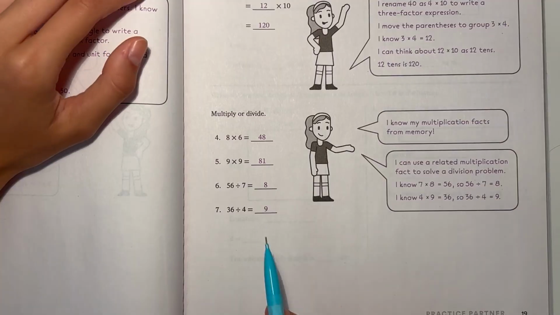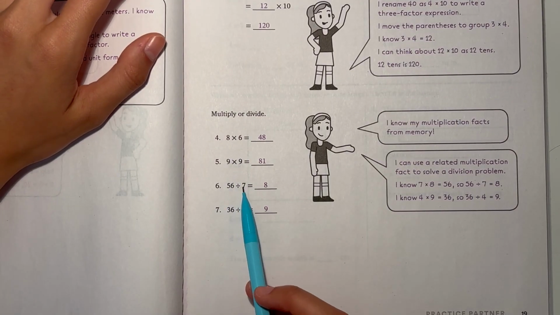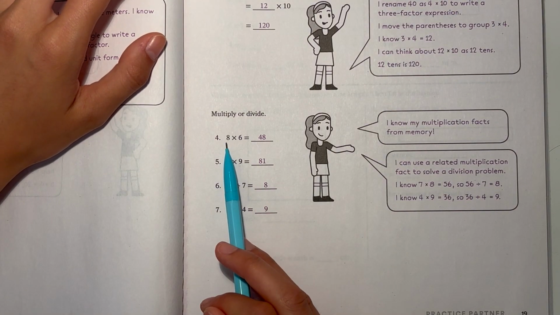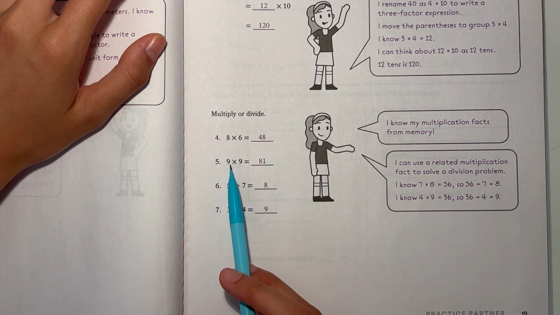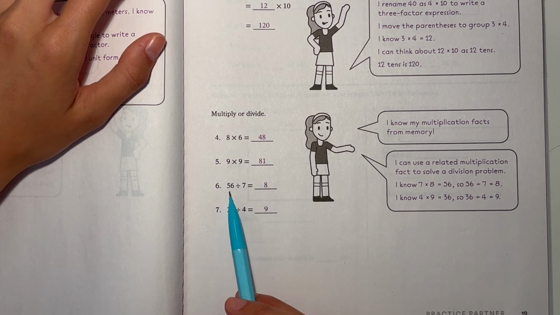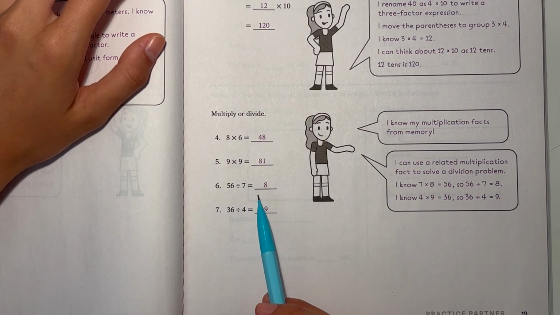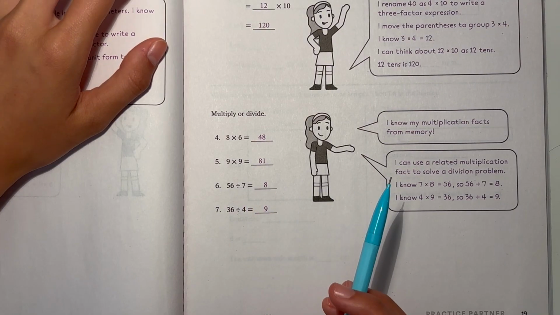And multiply or divide, we have some simple multiplication and division facts. 8 times 6 is 48, 9 times 9 is 81, 56 divided by 7 is 8, and 36 divided by 4 is 9.